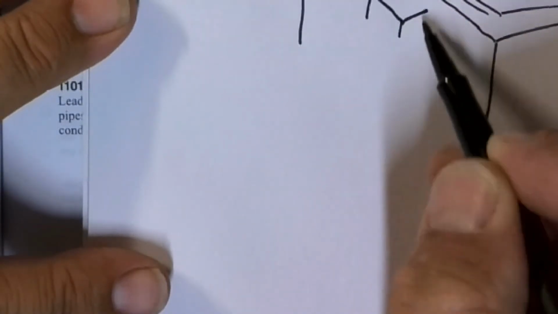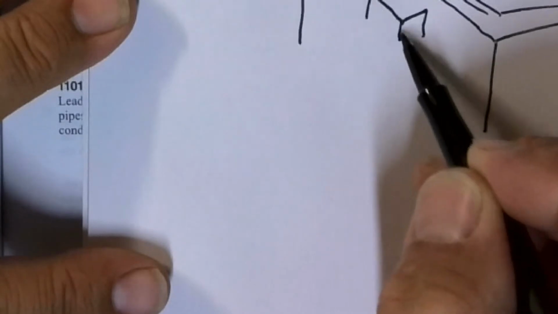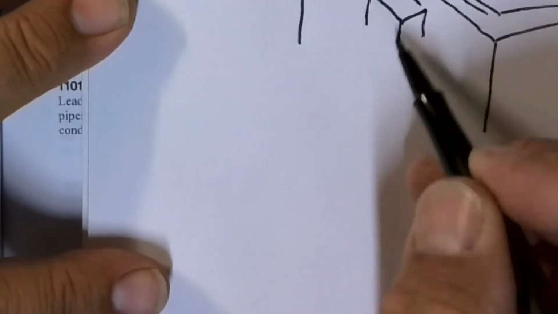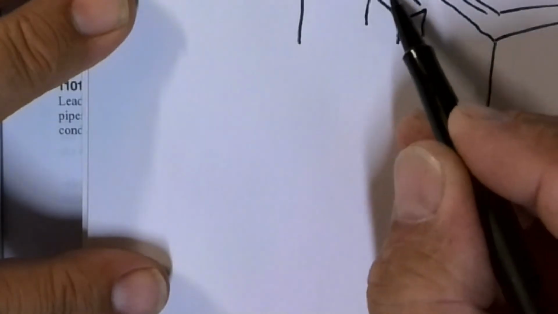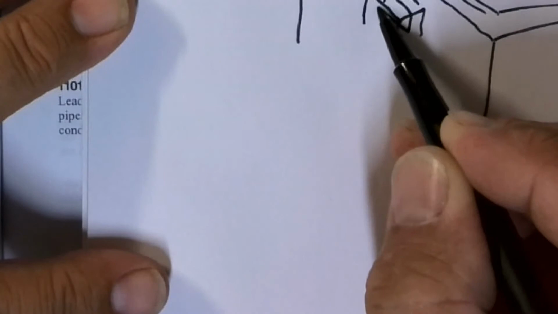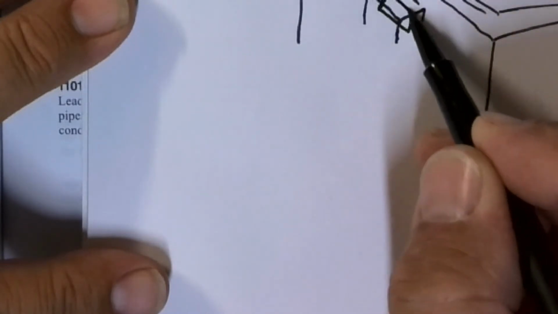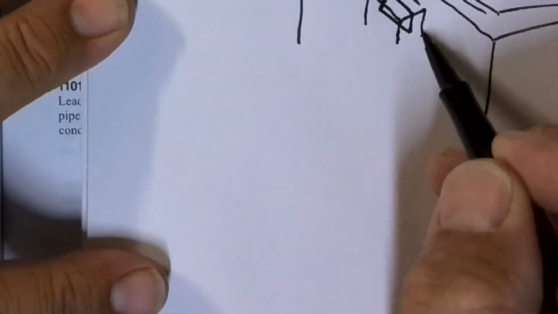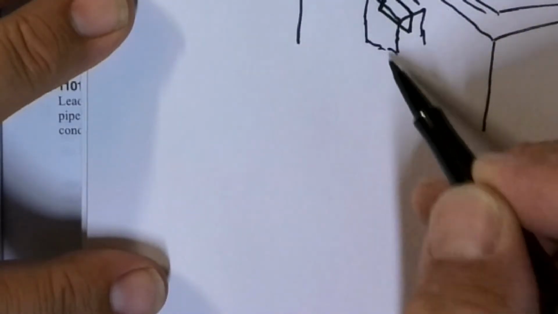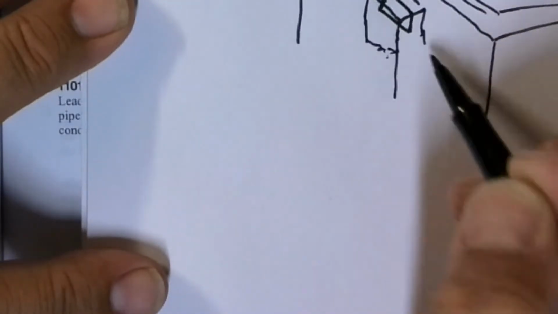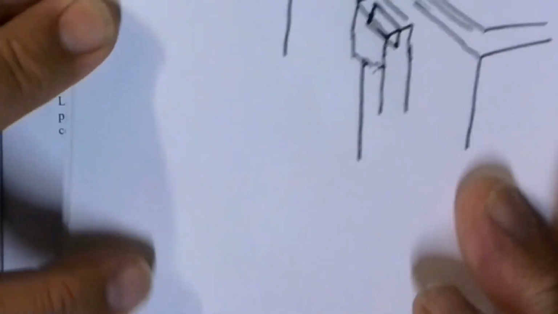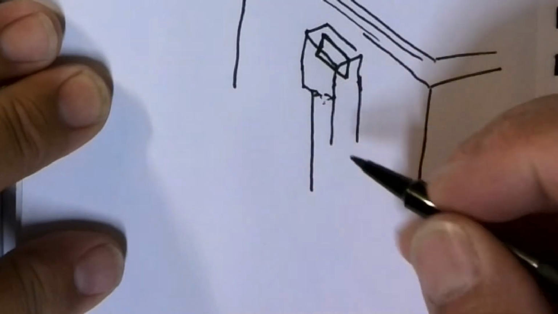Comes down, and back here there's a little hole over here, right? So this is where the water comes out of the roof and into this big, huge deal. And then this comes down and pipes down into a smaller pipe, reduces down, and comes down.